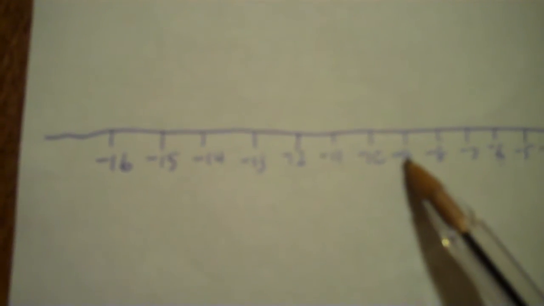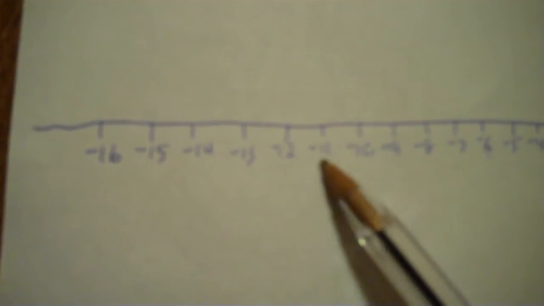Alright, negative 9 plus negative 2. So I start at negative 9. To add a negative 2, we go 2 to the left. 1, 2, negative 11.